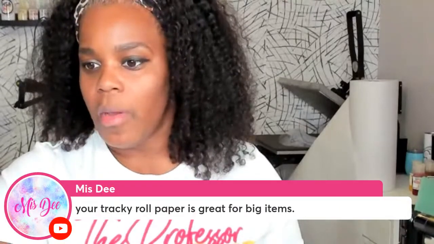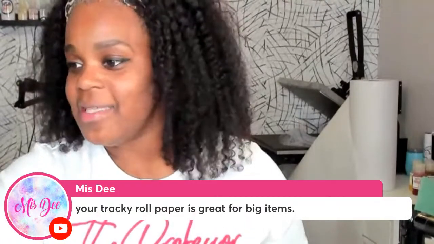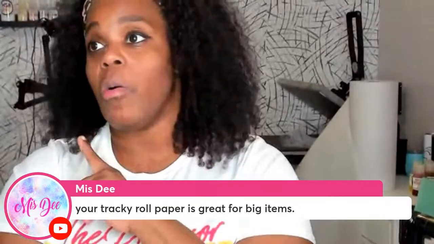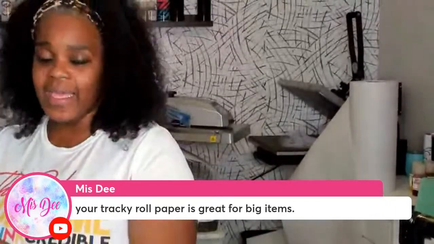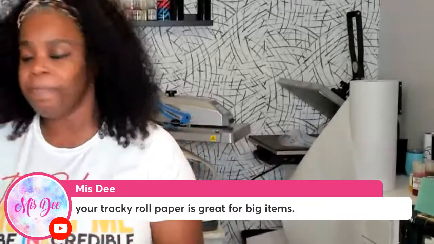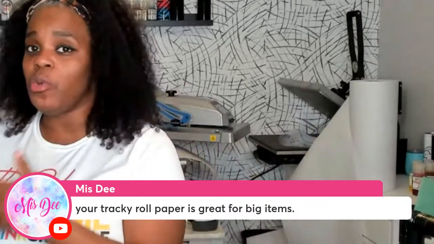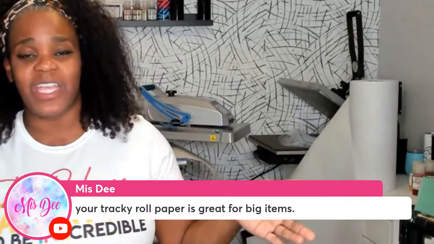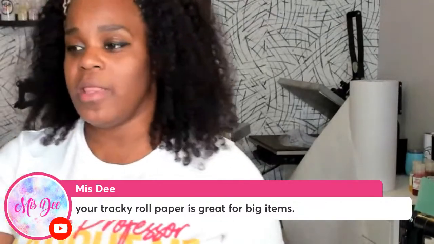Your tacky roll is great for big items. Yes, it is. Even our tacky sheets. I meant to do a tacky and a fast dry, but I ended up pulling both of them as tacky. I didn't even realize it. We don't have any rolls right now, but we do still have some tacky sheets, so you can do this as well with the tacky sheets.